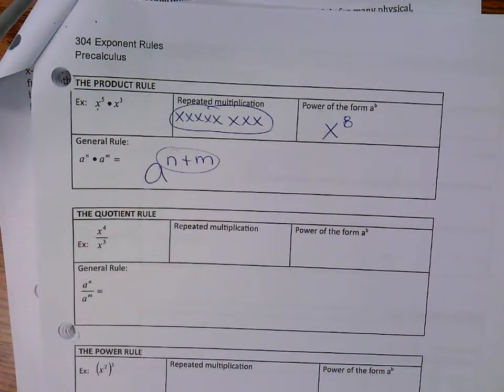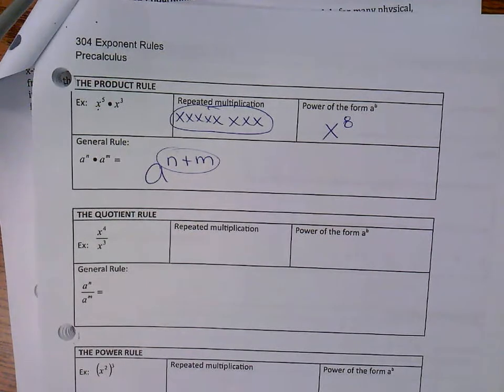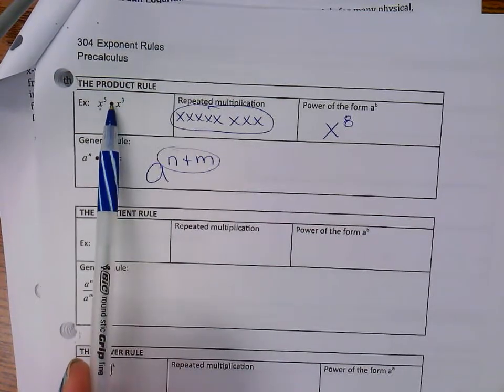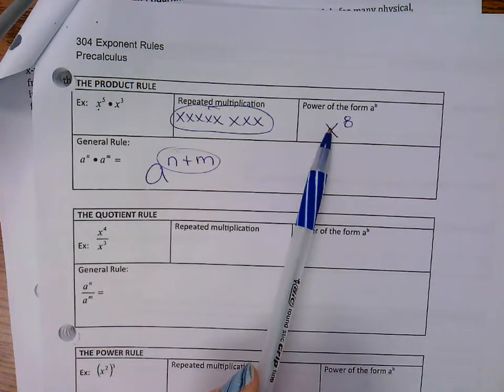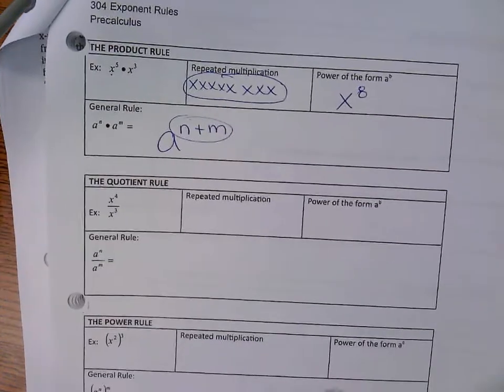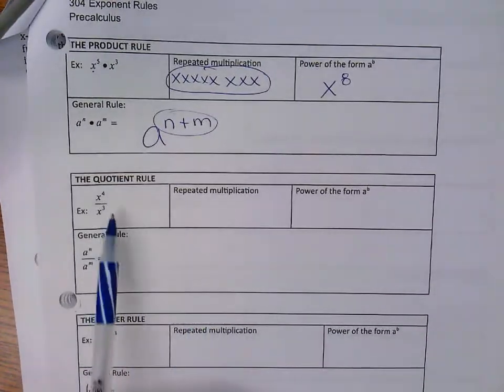So there's going to be 7 different properties. It's hard to memorize them. If you ever doubt yourself, write it out for yourself. Make sure that it is addition, because one of the properties is you multiply the exponents together. So if you're unsure, is this x to the 8th or x to the 15th, you can just double check using repeated multiplication. Same thing for the quotient rule.